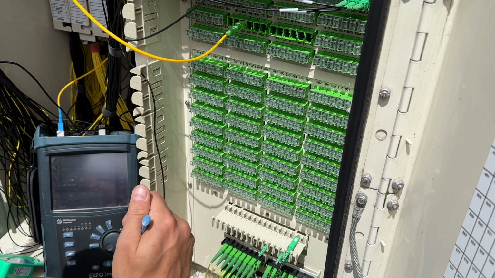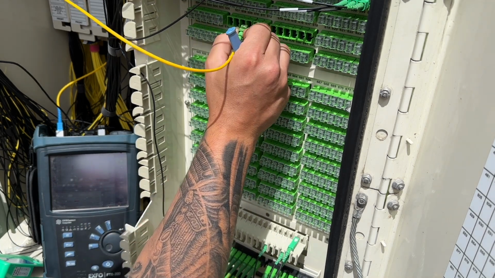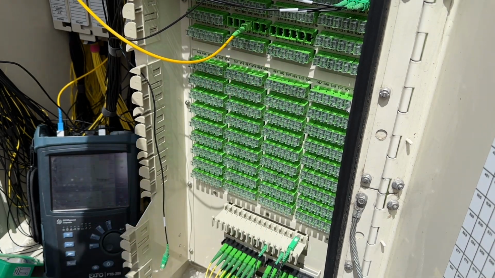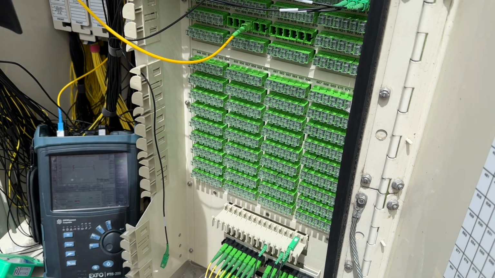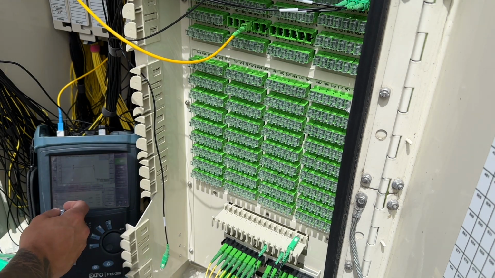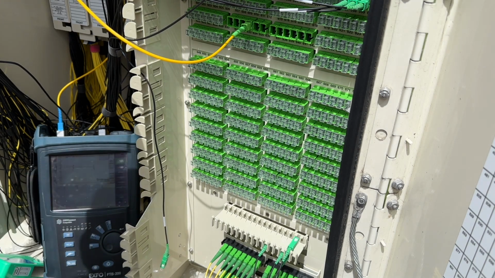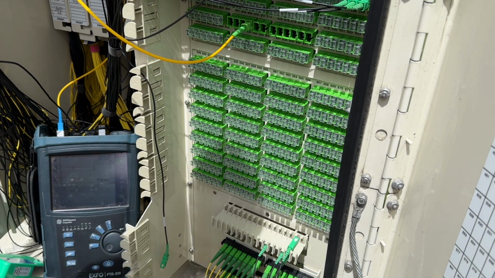Just attention to detail. That's your biggest thing when it comes to fiber optics. So 609, I believe we are jumping to a count change on this one. Let's double check. Yep, 610. So we should get longer again. We got 1,781 meters. We should get longer here.